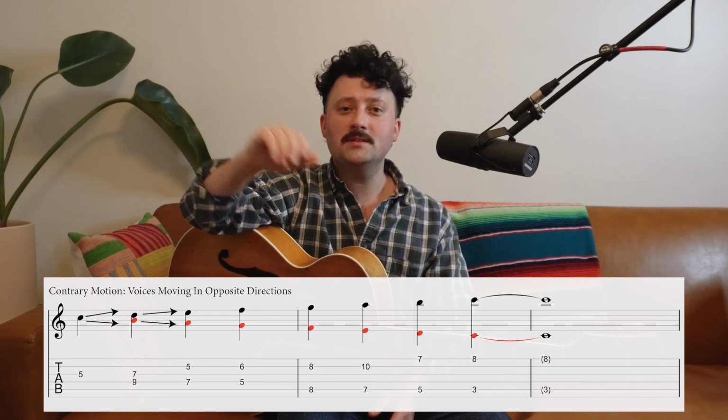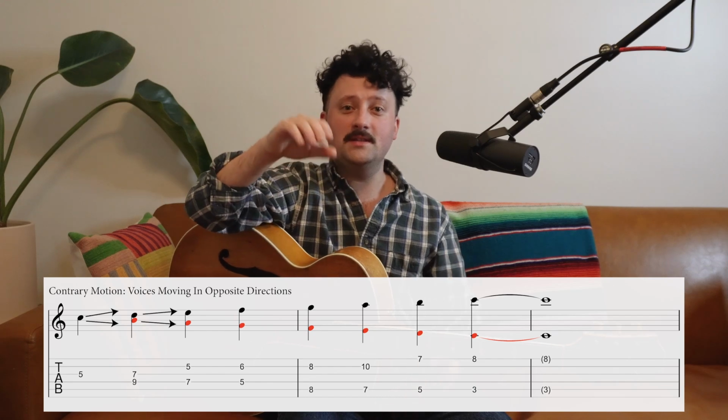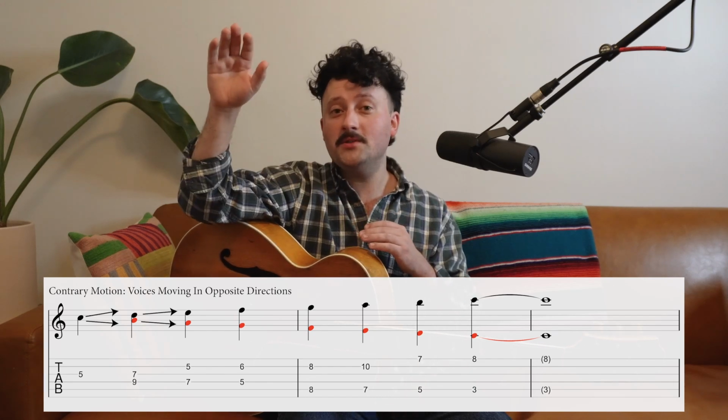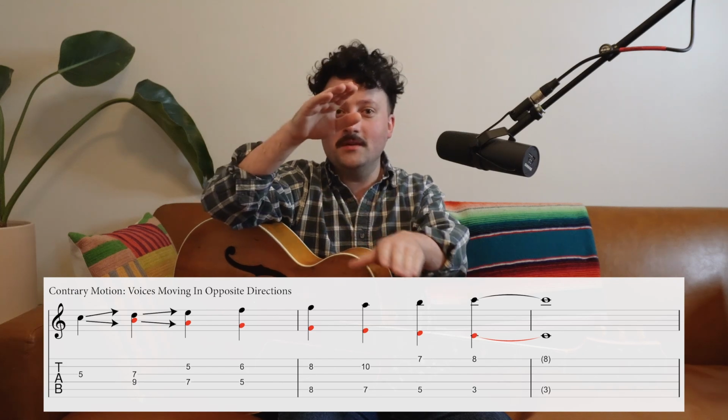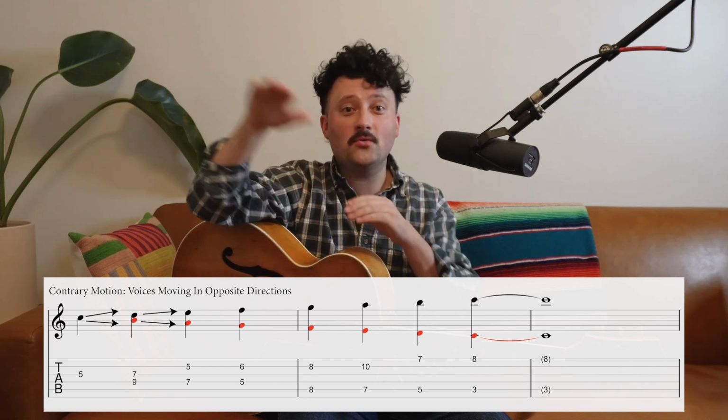This creates interesting situations where there's a sense of expansion when they're moving away from each other, or a really fascinating sense of contraction when they're moving towards each other and sometimes cross.